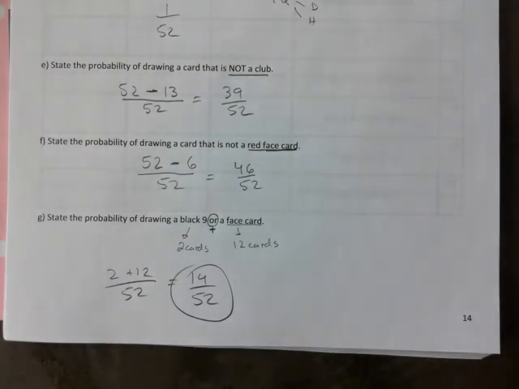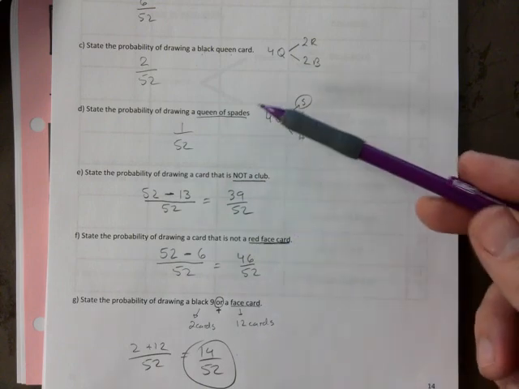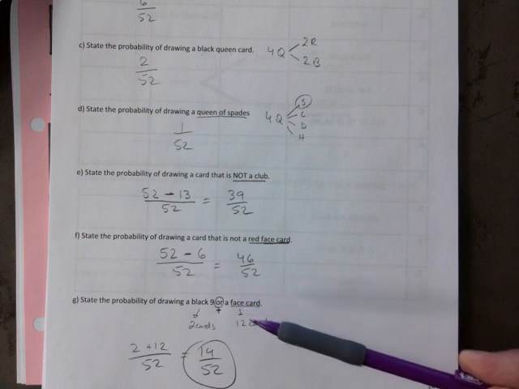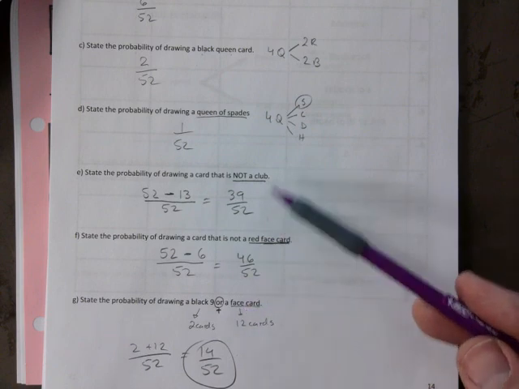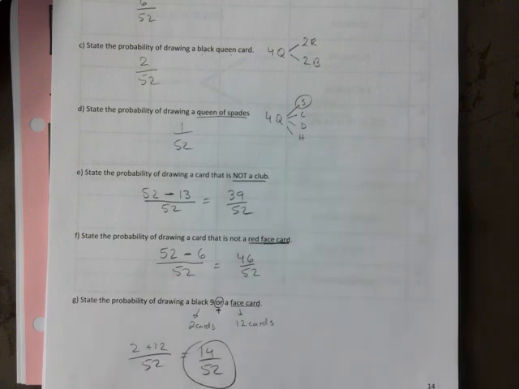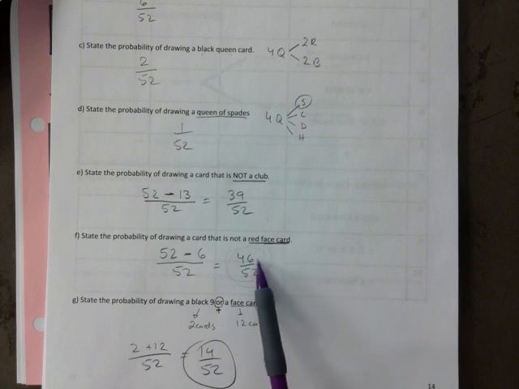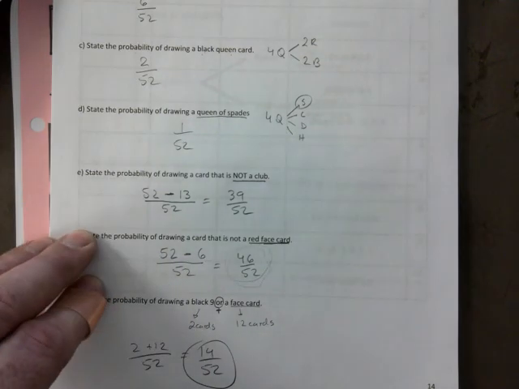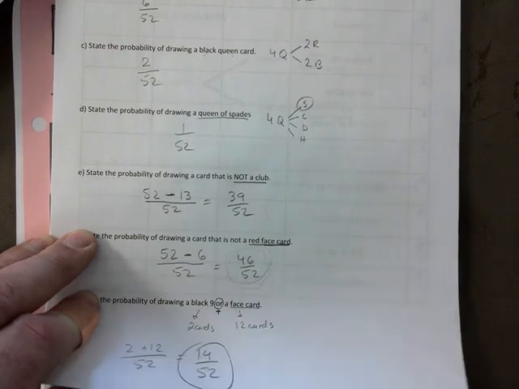Done. Question, if I asked you which one of these is most likely to happen, what would be the best way to go about it? Fractions are tough to decide. I mean, these are all out of 52, so it's not bad to decide which one is most likely to happen. But turning them all to a percentage would be for sure the way to go; the highest percentage is the one that's most likely to happen. Just right now, this is probably the most likely to happen, right? 46 out of 52 cards fulfill this requirement. So not drawing a red face card in this scenario would be most likely to happen. Okay.